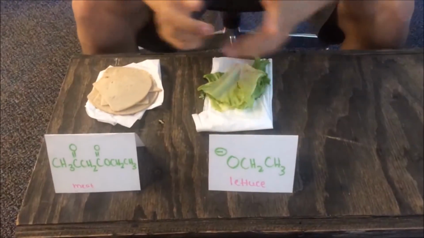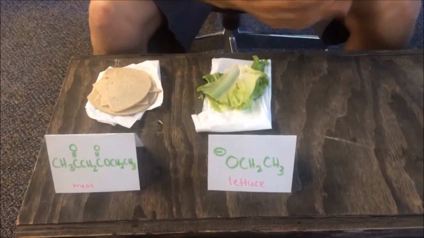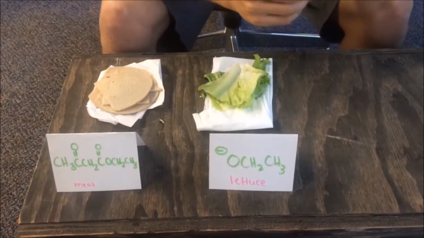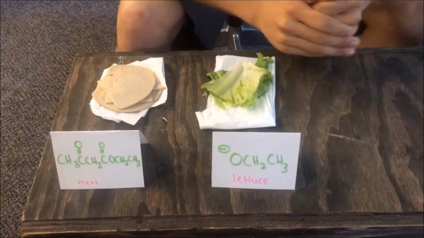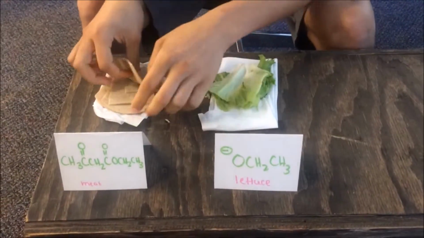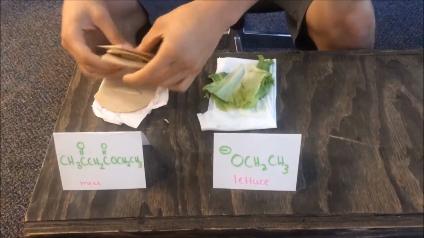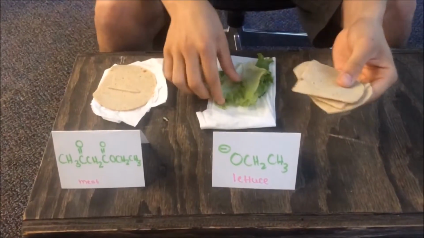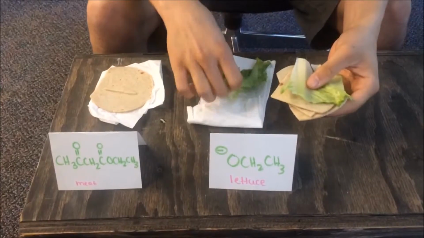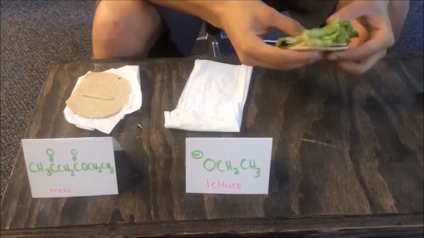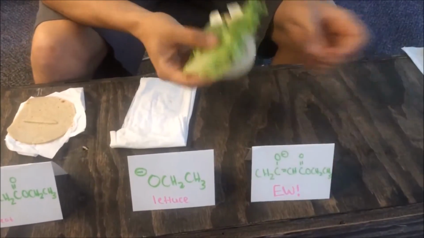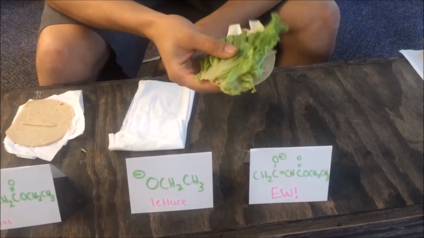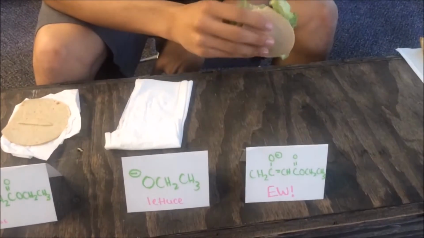Alright boys and girls, we are back from washing our hands. We're all nice and clean. So we're going to go ahead and start making our sandwich. So first I'm going to take my meat that I have chosen. And I want some lettuce on there. But wait, this doesn't make a sandwich. Nobody wants to eat this stuff. It looks like we're going to have to go to the next step.